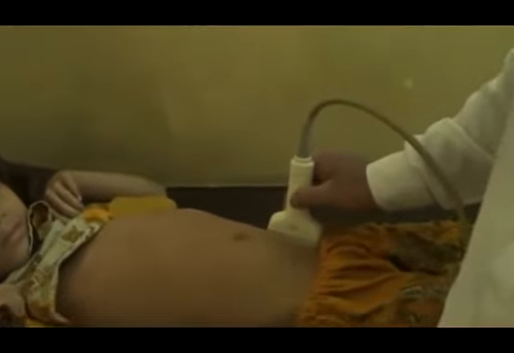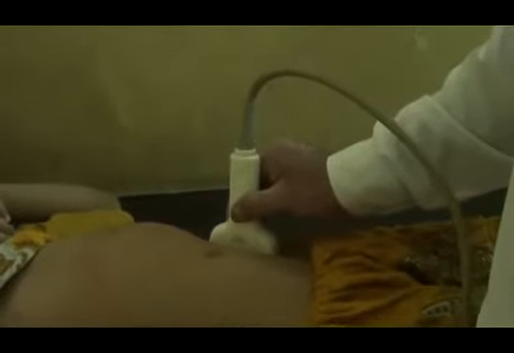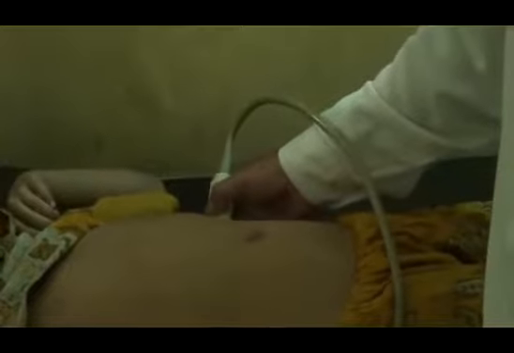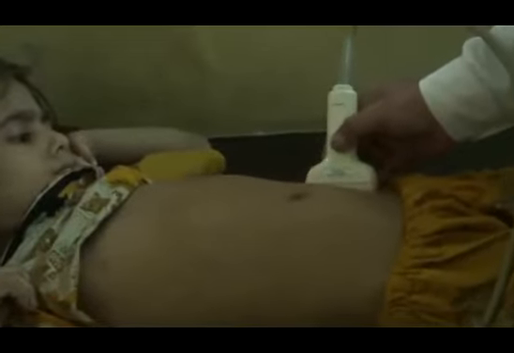You can see that I am here now, and I can see the lower end of the tubular structure. When I move the probe in this direction up to this level, the tubular structure persists from here down up to the left side of the pelvis. Now let's see on the ultrasound machine.